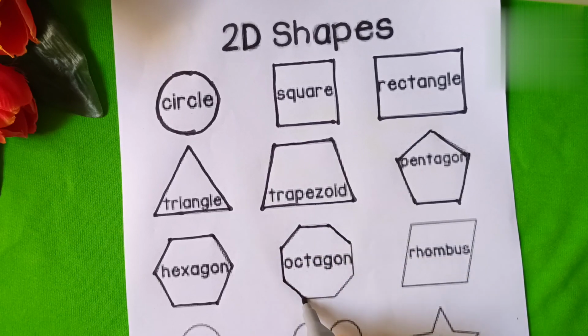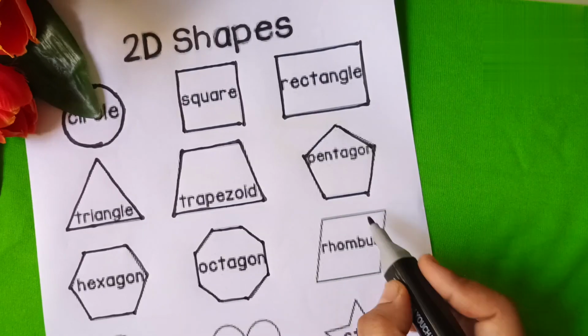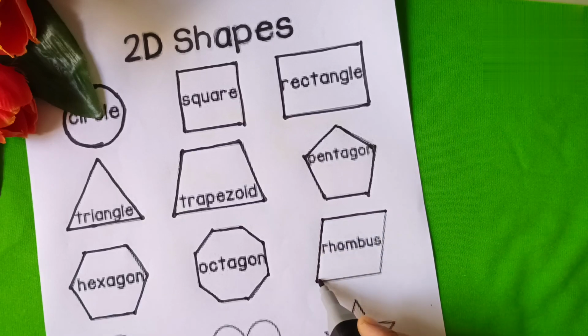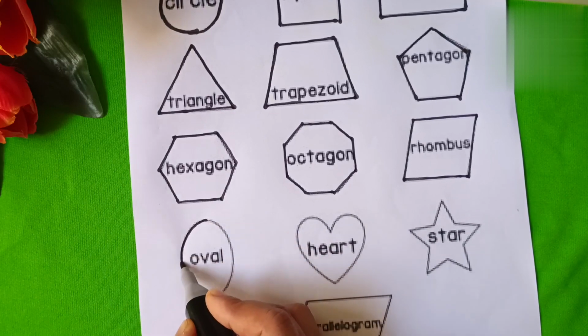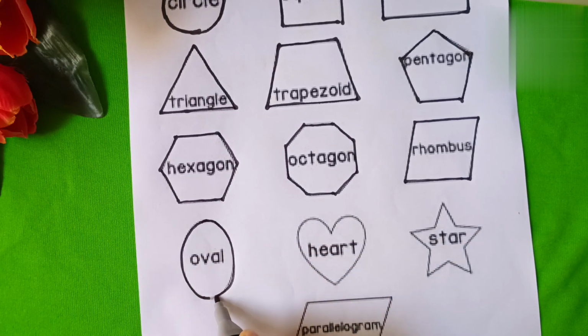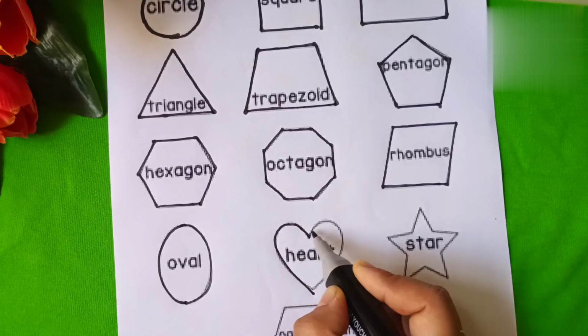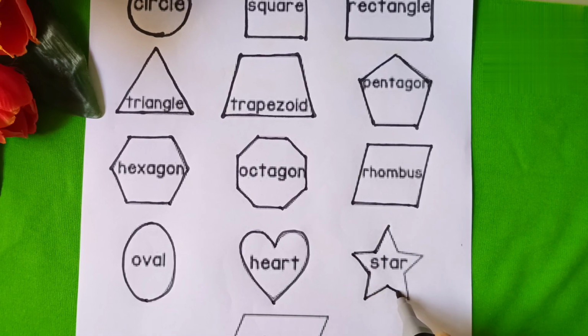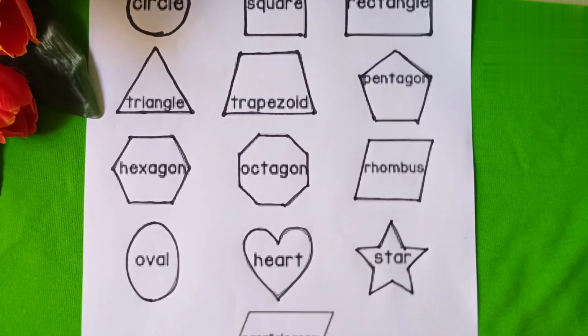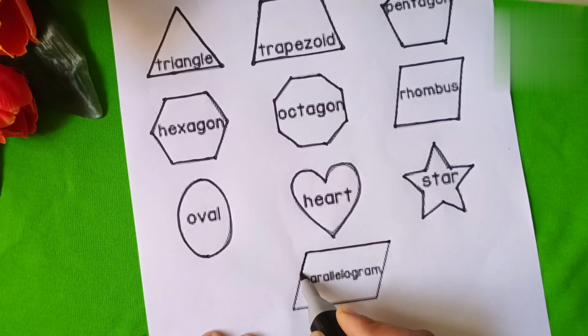octagon, rhombus or diamond, oval, heart, star, parallelogram.